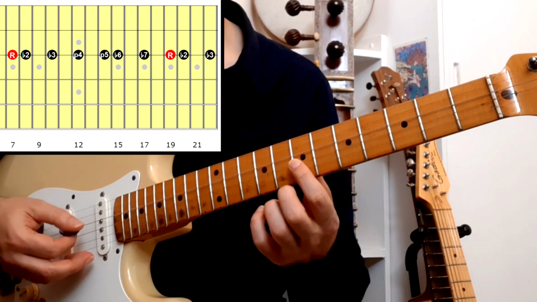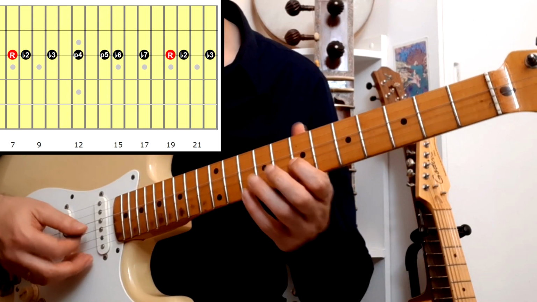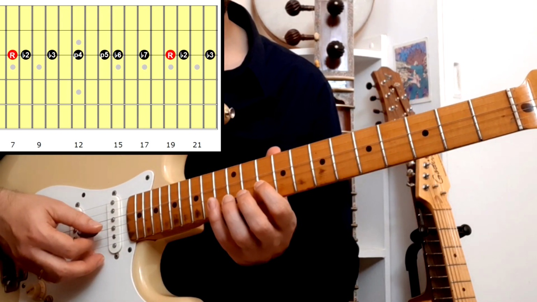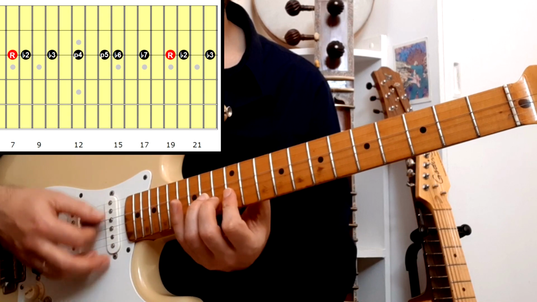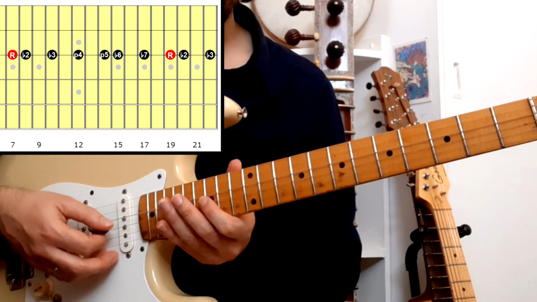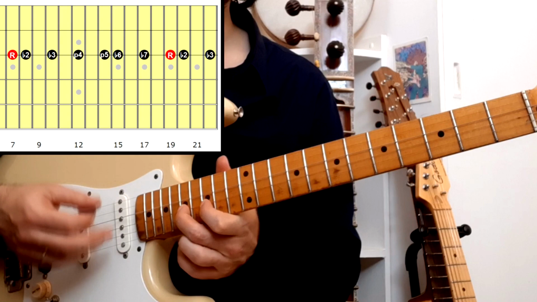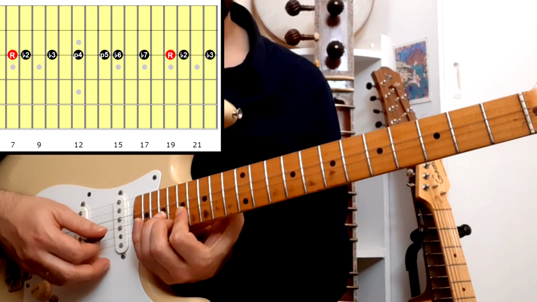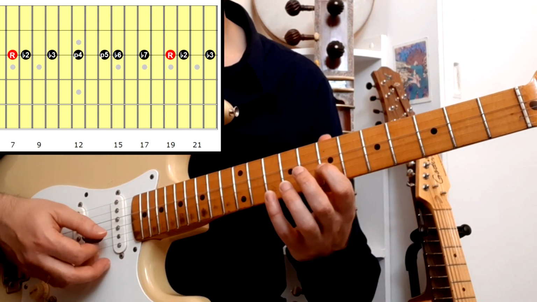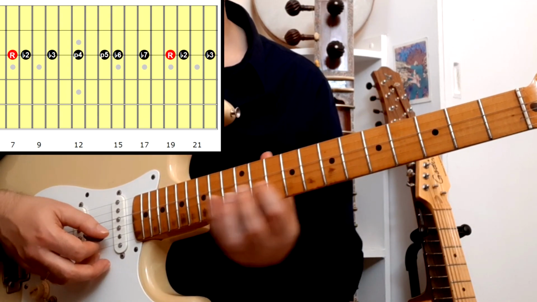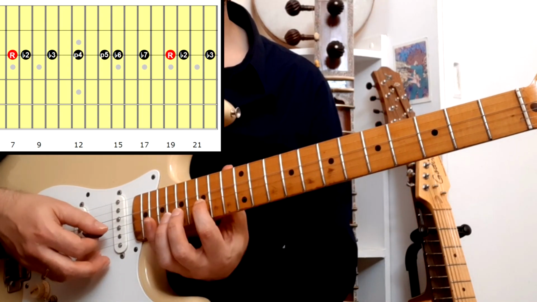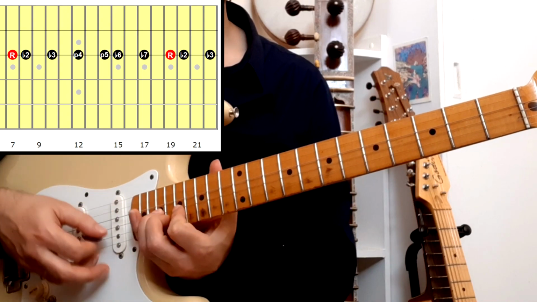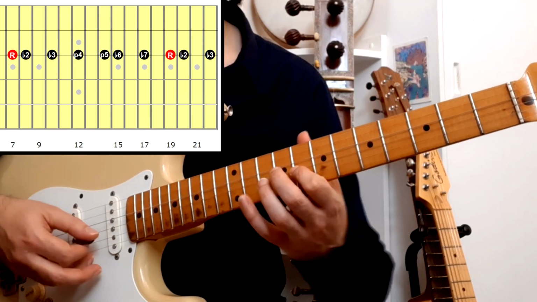So we've got the Sa at fret 7 there, and then there's the Komal Re at fret 8, Komal Ga at fret 10, and then Ma at fret 12, Pa at fret 14, and then you have the Komal Da, Komal Ni at 15 and 17, and then Sa at 19. So that's Sa, Komal Re, Komal Ga, Ma, Pa, Komal Da, Komal Ni, Sa. And same on the way down: Sa, Ni, Da, Pa, Ma, Ga, Re, Sa.